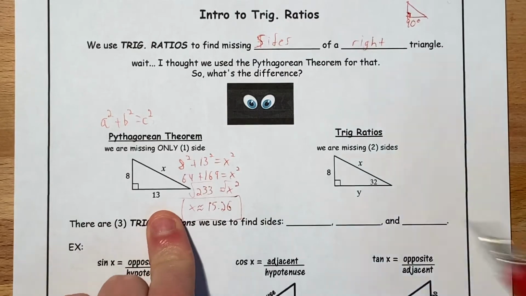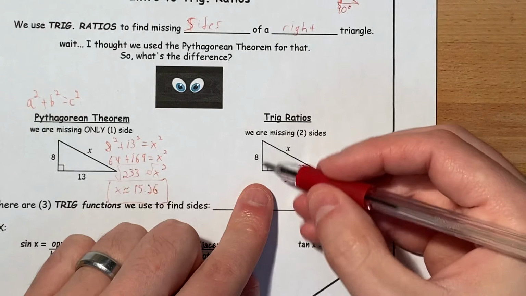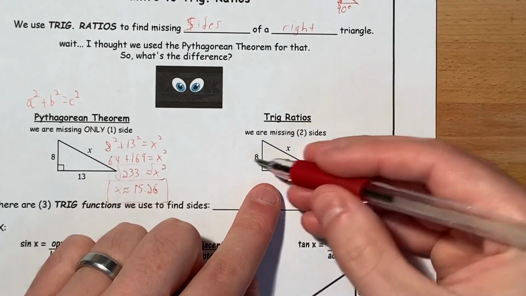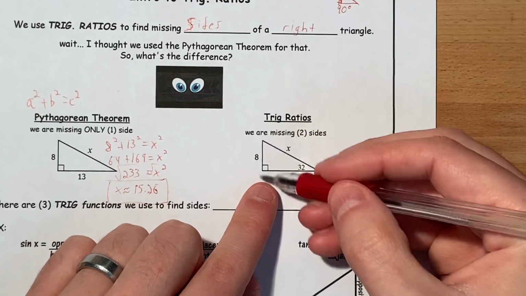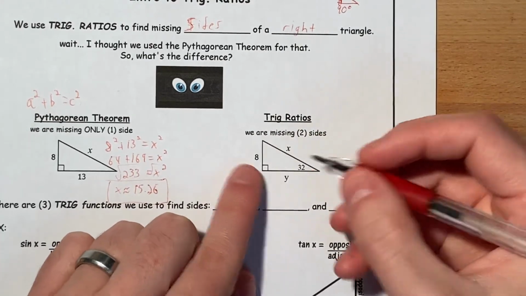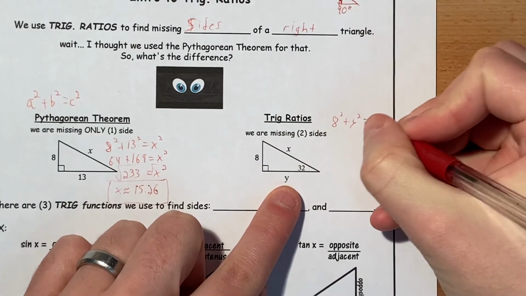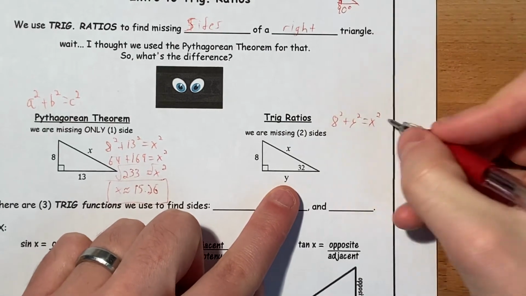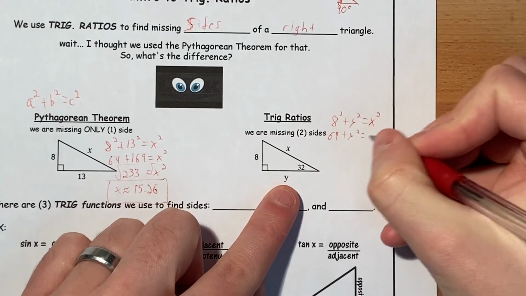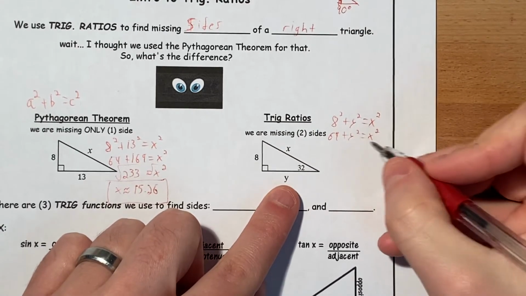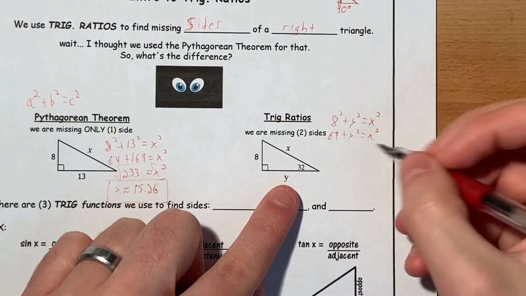But what happens in this scenario over here? Where I know this side is 8, I labeled this y, and I labeled that x. You still have three sides, but this time only one of them is actually labeled as a number. So if you were to try the Pythagorean theorem, you could have 8 squared plus y squared equals x squared. But there's not much else you can do with that. Sure, you can make that a 64, but without knowing what y is, you can't solve for x, and without knowing what x is, you can't solve for y. You just kind of get stuck here.